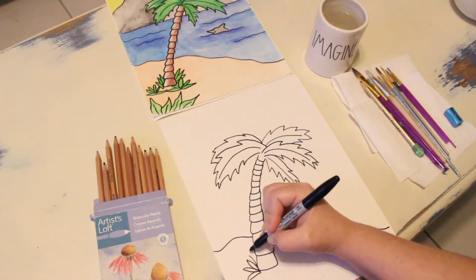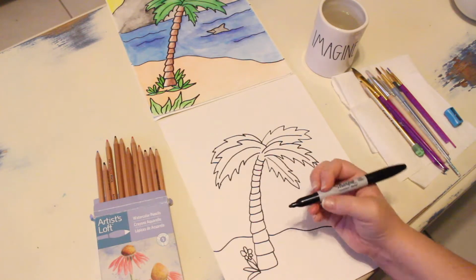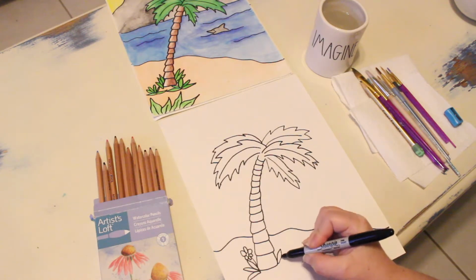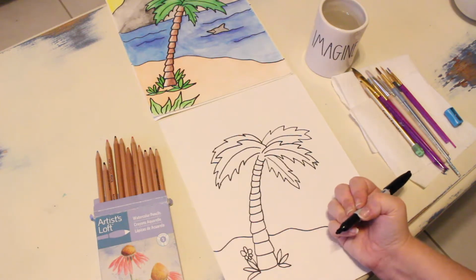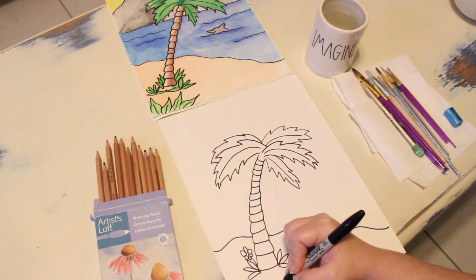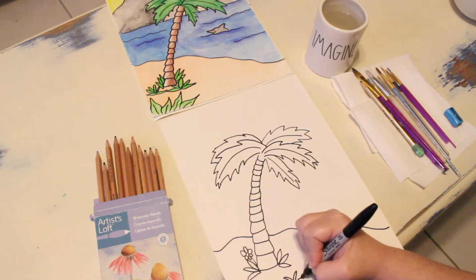If you want, you can even add a flower. Like that. We'll add some others over here, like this.